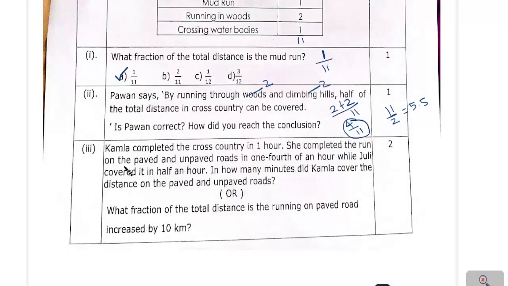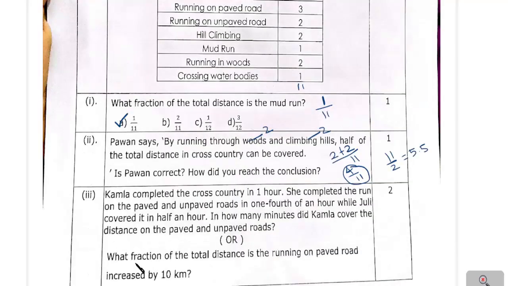And the third question: Kamla completed the cross country in 1 hour. She completed the run on the paved and unpaved roads in 1/4 of an hour, while Julie covered it in half an hour. In how many minutes did Kamla cover the distance on the paved and unpaved roads?